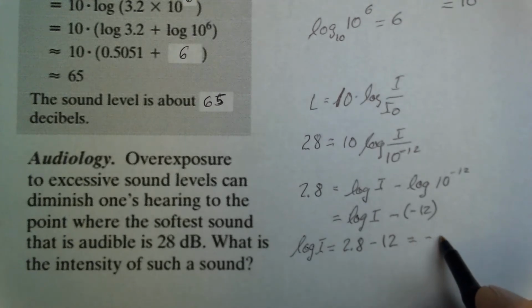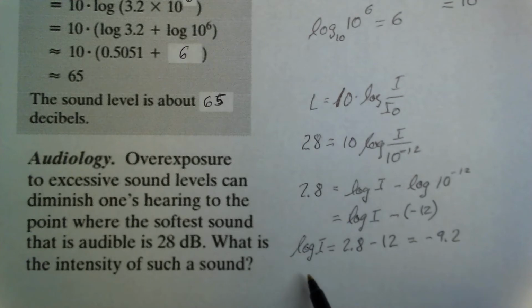or minus 9.2. Now when we raise 10 to the power of both sides of the equation, 10 to the log I equals 10 to the minus 9.2, and 10 to the log I is of course equal to I. So the intensity is equal to 10 to the minus 9.2 watts per square meter.